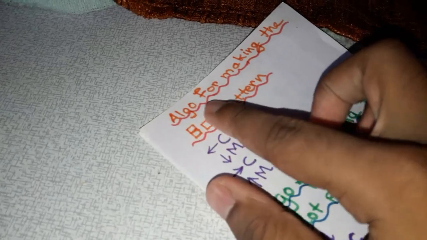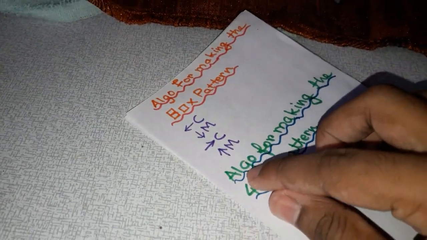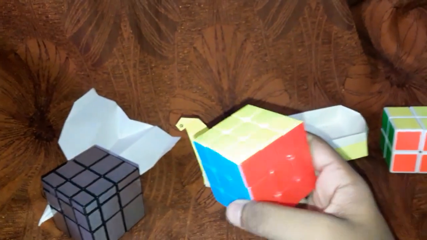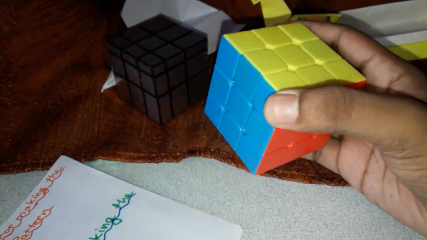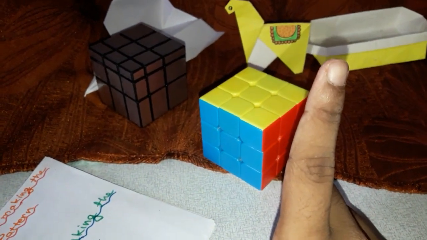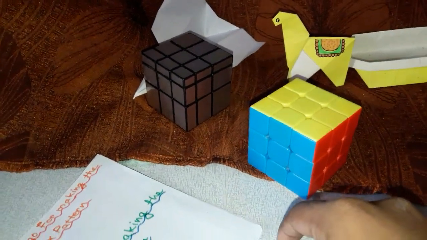Now here are the patterns. Algo for making the box pattern, and another pattern is also there, algo for making the 4-dot pattern. One thing I must make clear: to make these patterns we use a solved Rubik's Cube. So if you do not know how to solve the Rubik's Cube, click the I icon here or go to the description. I have given the link there.